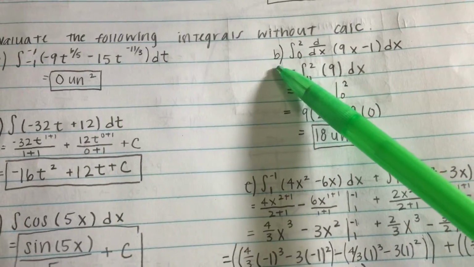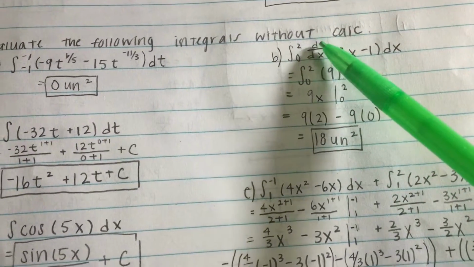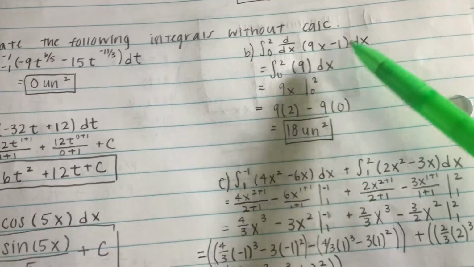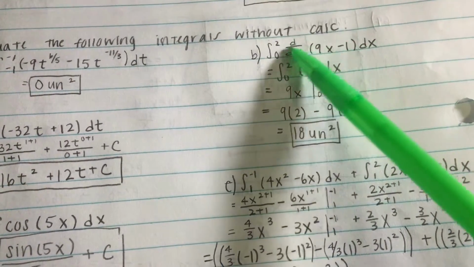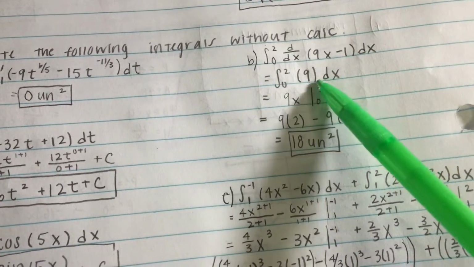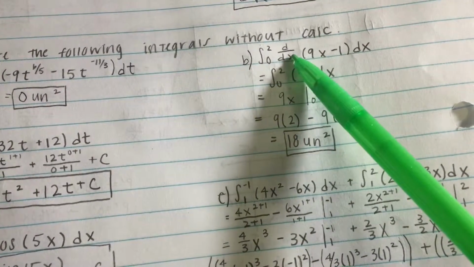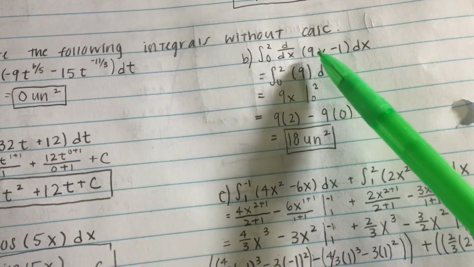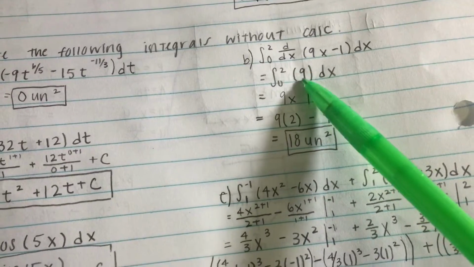For B, it's asking us for the integral from 0 to 2 of d/dx of 9x minus 1 dx. First we're going to look at d/dx of 9x minus 1, and that's just asking us to do the derivative of 9x minus 1. So the derivative of 9x minus 1 equals 9.